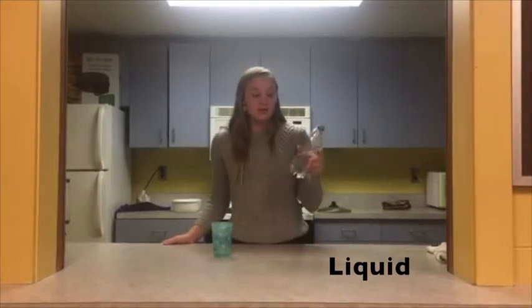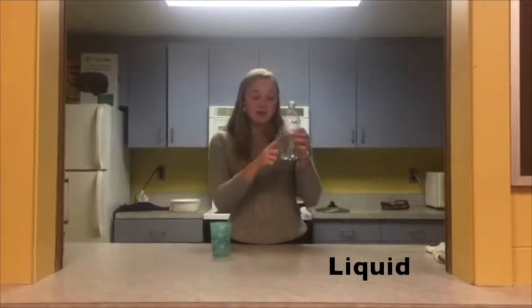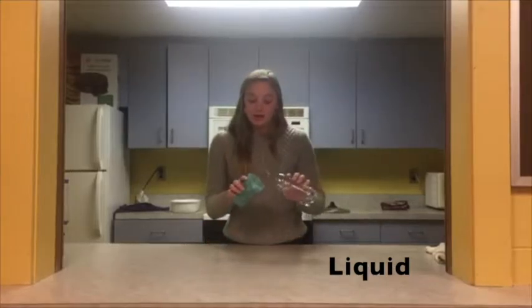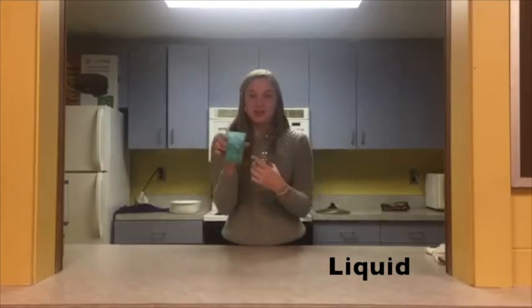When water is in the liquid form, it takes the shape of whatever container it's in. Right now, you can see that the water in this bottle takes the shape of the bottle. But if I pour it into another cup, the water takes the shape of this cup.